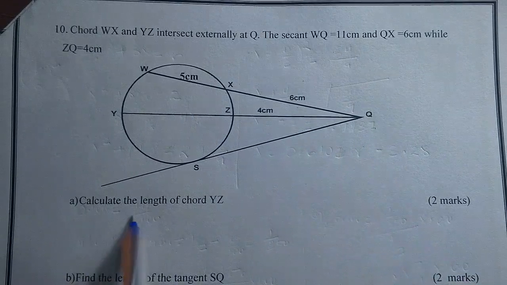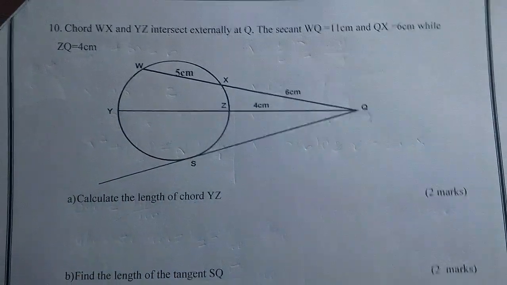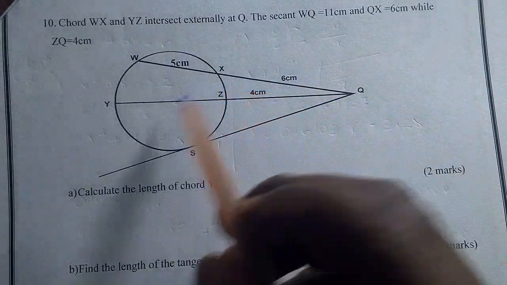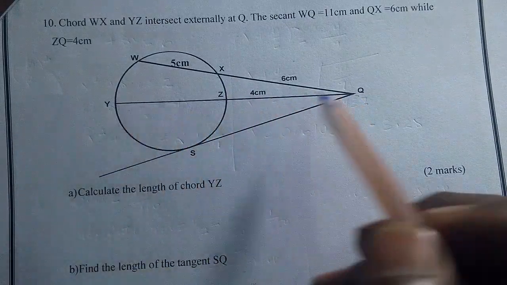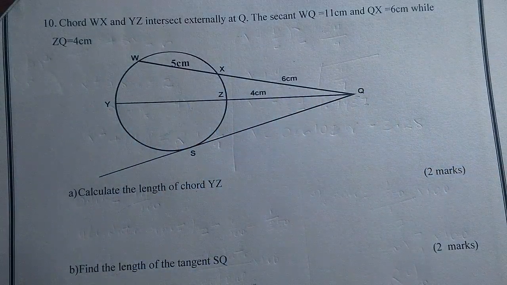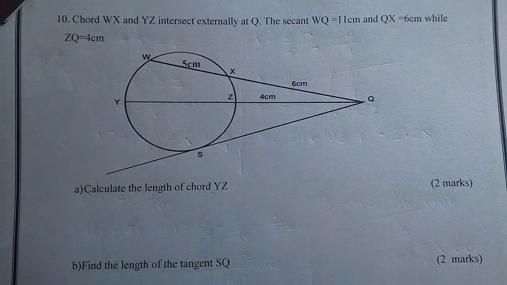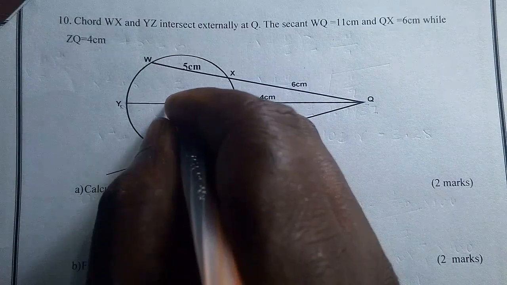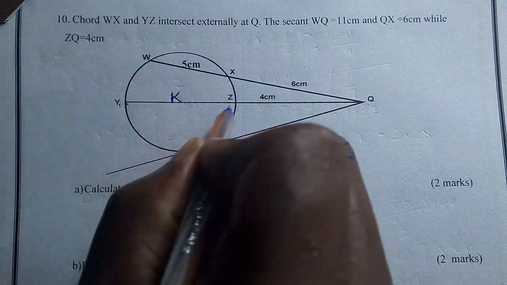Calculate the length of the chord YZ. But remember, when we have these chords meeting this way, you should be able to know the formulas for each. So for YZ, let me give YQ a length K. So the distance from here up to here is K.